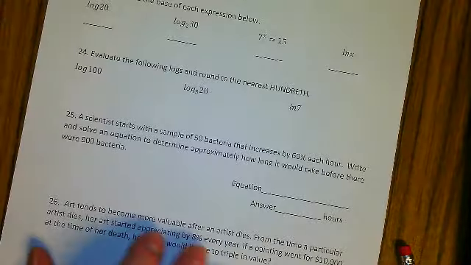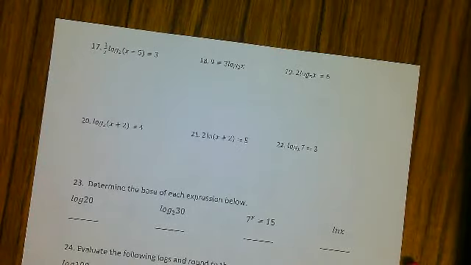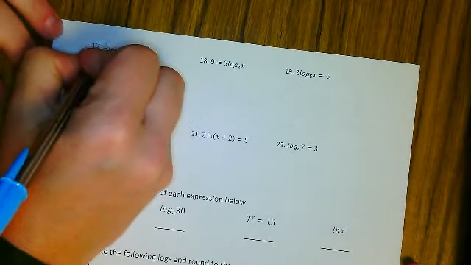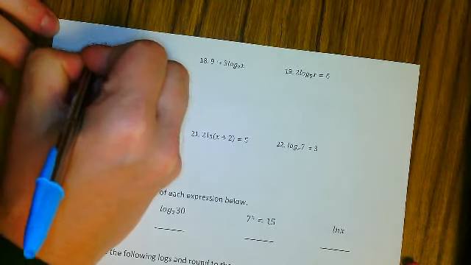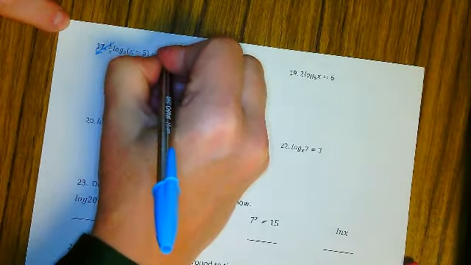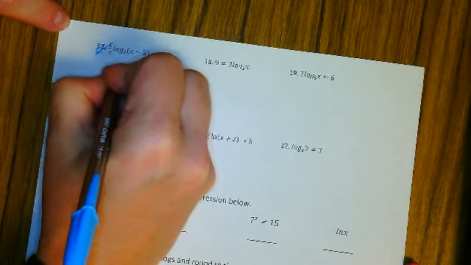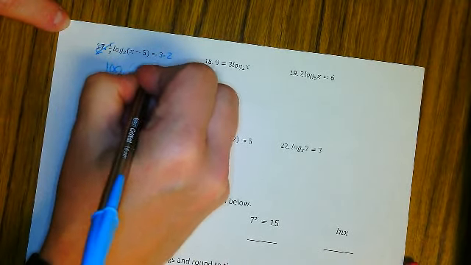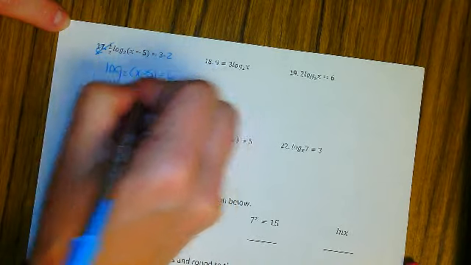Okay. On the back side, again, we're just continuing, but this time now we're going to go from log to exponent. So on this one here, you'll notice I have this half. Well, I need to get rid of that half. So I'm going to multiply by 2, because that gives me 1. But whatever I do on one side, I have to do the other, so times 2. So now I have log base 2 of x minus 5 equals 6.